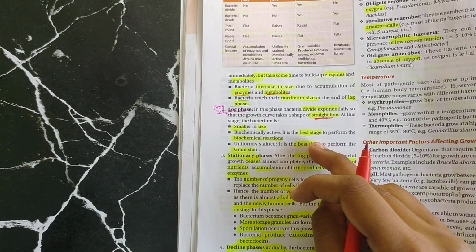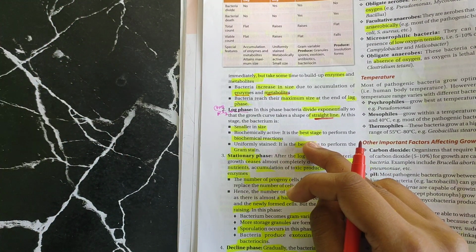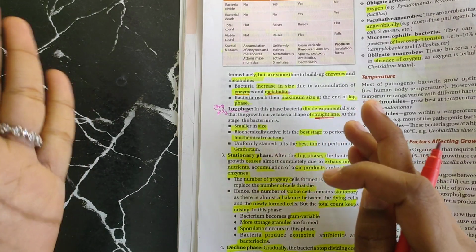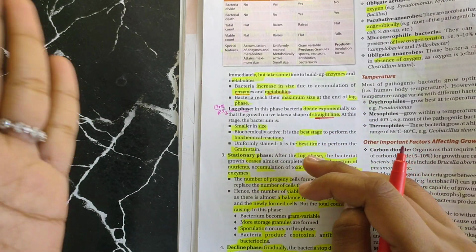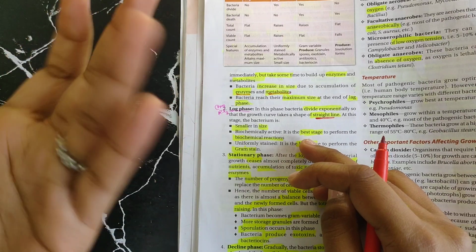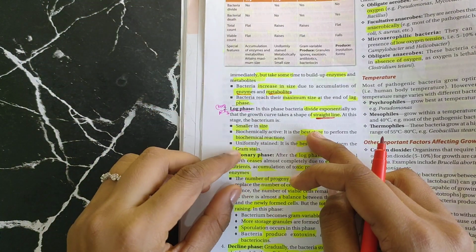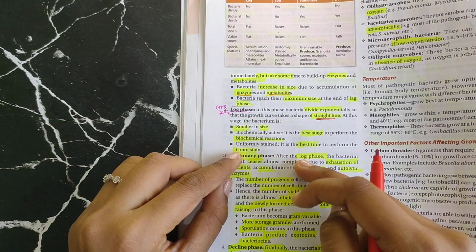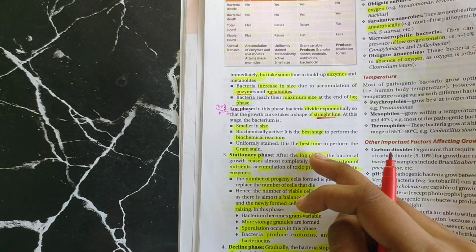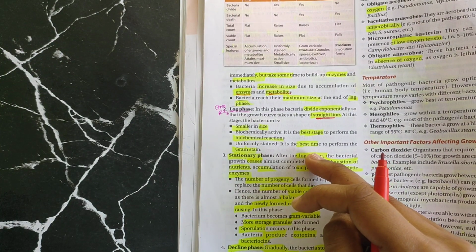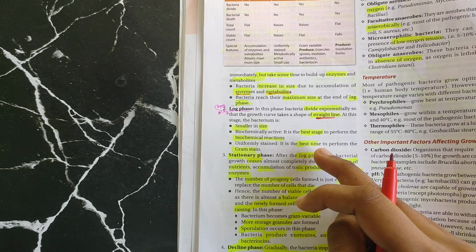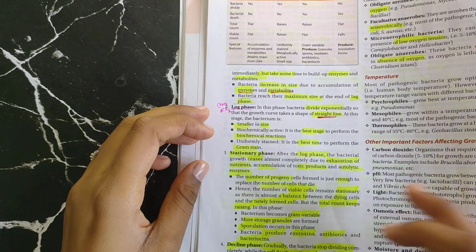They are also biochemically active at this stage because they are continuously dividing. So this is the best stage to see any biochemical reaction. They are uniformly stained by the gram stain at this time, so this is the best time to perform gram staining. And this is all about the log phase.